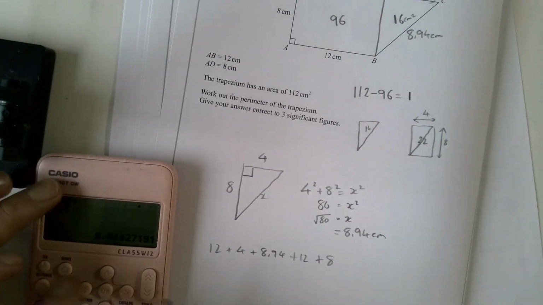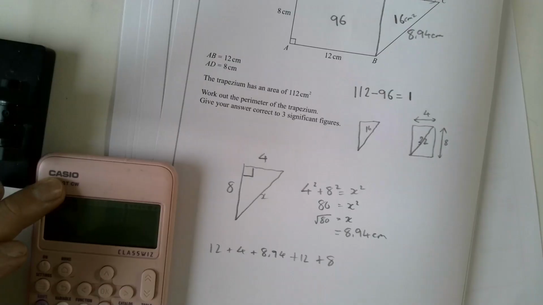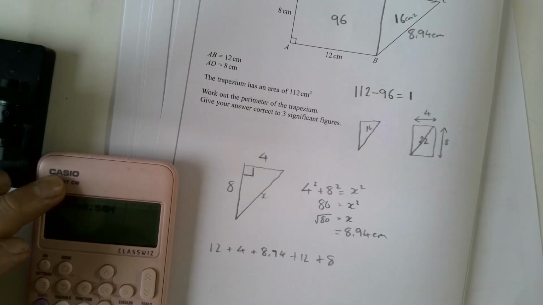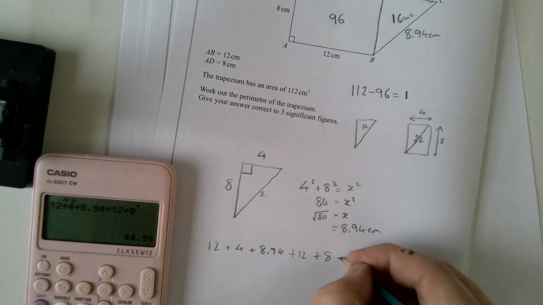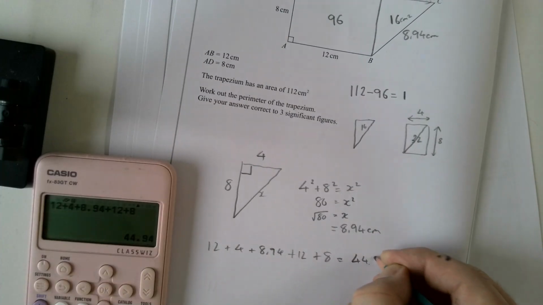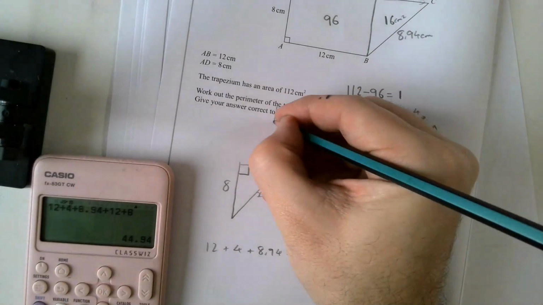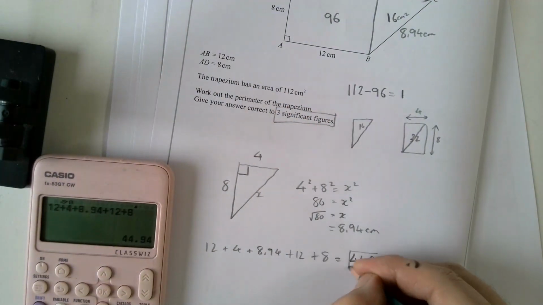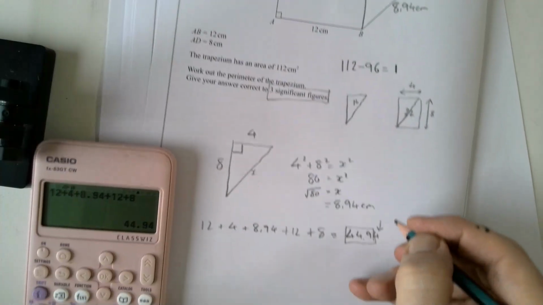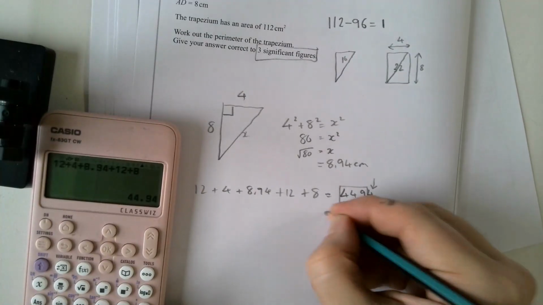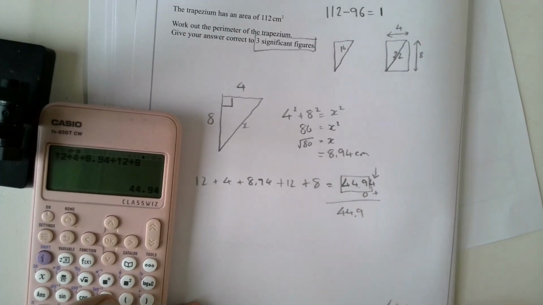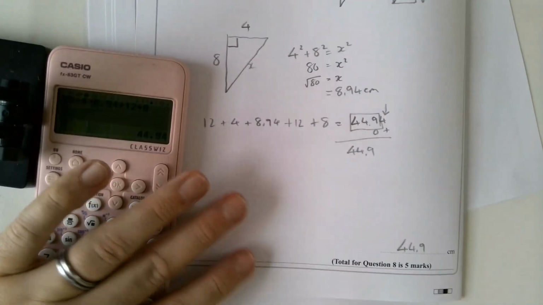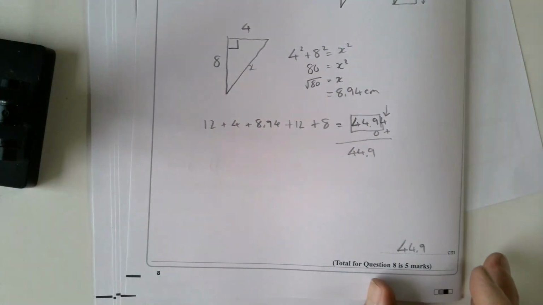So 12 plus 4 plus 8.94 plus 12 plus 8 gives me an answer of approximately 44.94. It says give my answer to 3 significant figures. So there's my 3 most significant figures. Does 4 cause me to round up or stay the same? Stay the same. So my answer there would be 44.9 centimetres on my answer line.